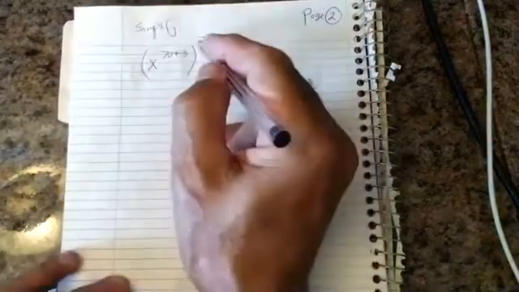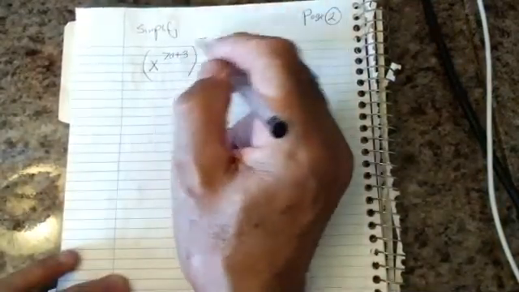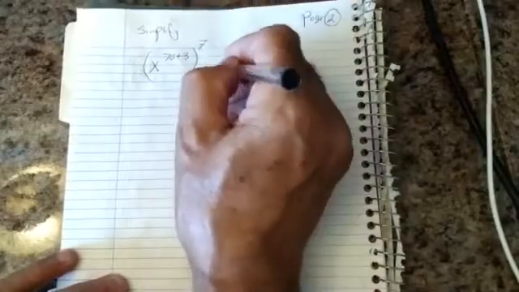You want to simplify? Again, there are two powers. One has a letter in it, the other one is a number. It doesn't matter. We understand that you always multiply the exponents.